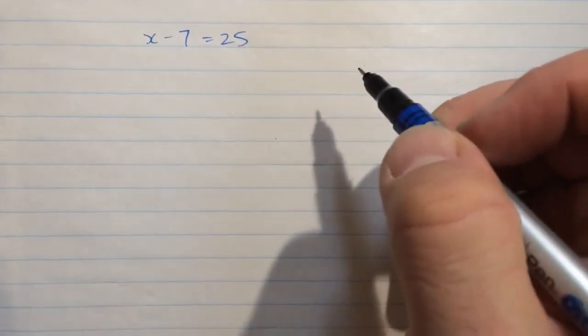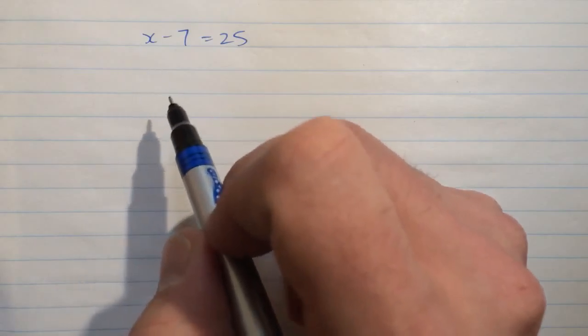We're going to solve some equations that just involve addition and subtraction. So we'll start off with something like this. X minus 7 is equal to 25. So we're trying to find the value of x. We want to solve this to find the value of x that makes this equation true, and there will only be one in this case.